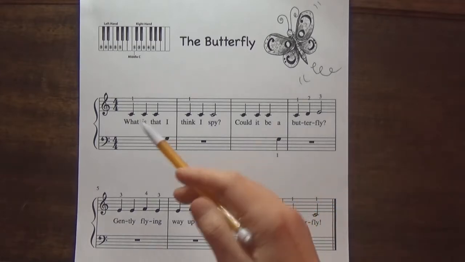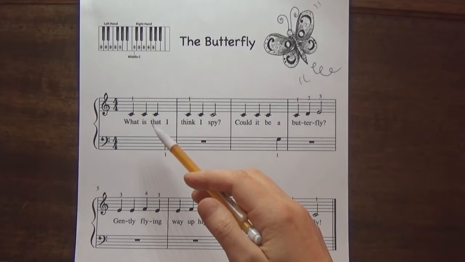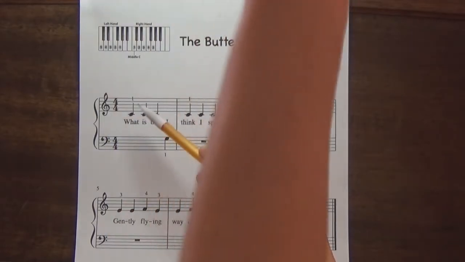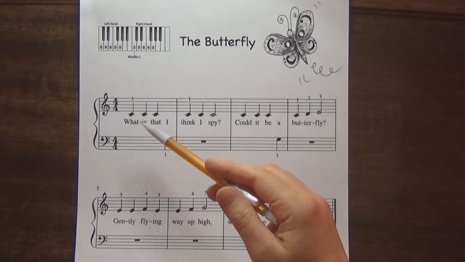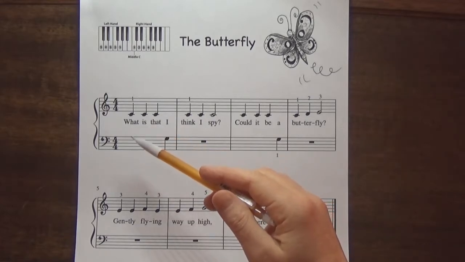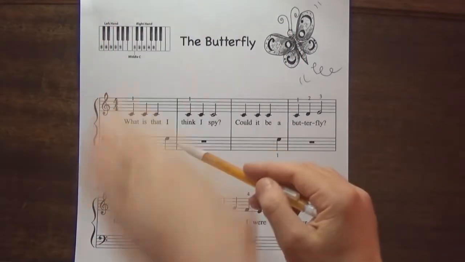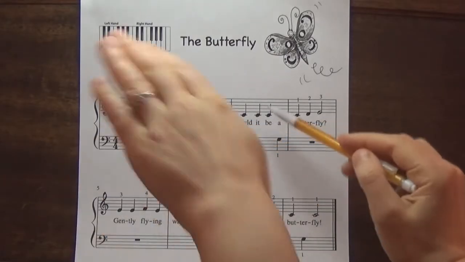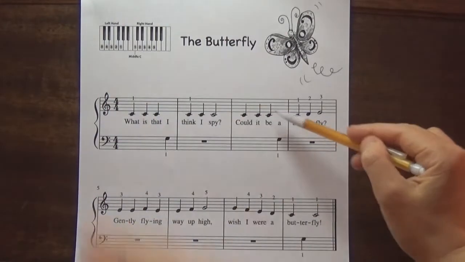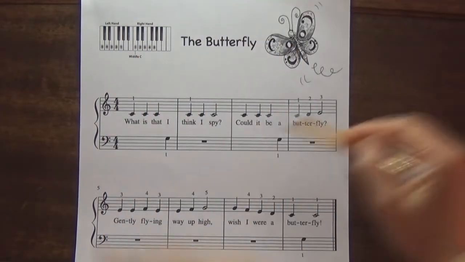Now let's go ahead and clap and count like we've done before. All right, so I'm going to tap the first time and use my pencil. Okay, here we go. 1, 1, 1, 1, 1, 1, 1, 2.